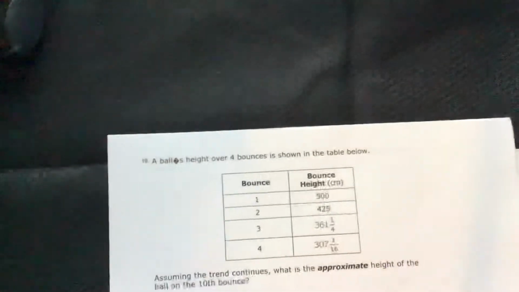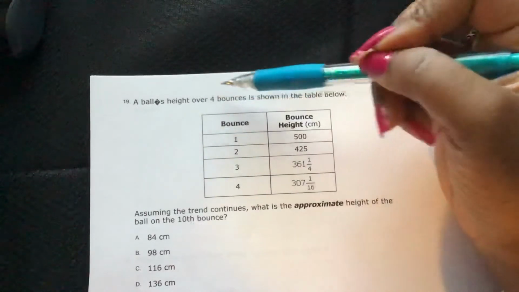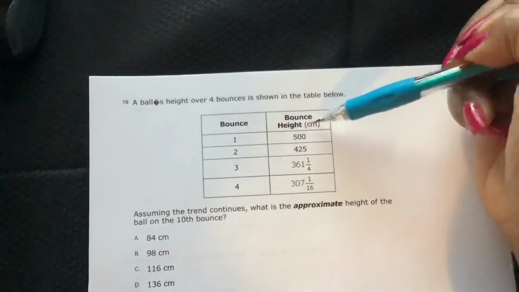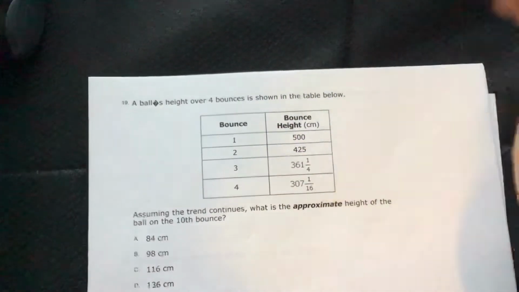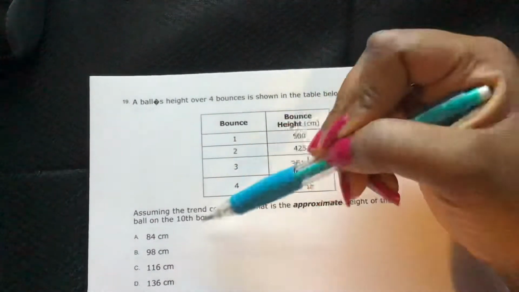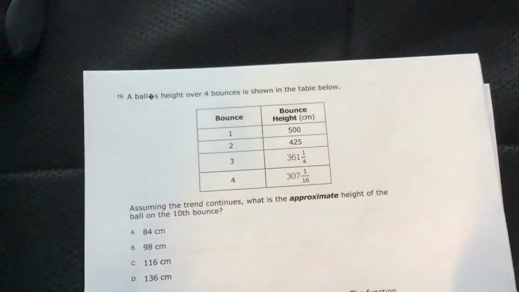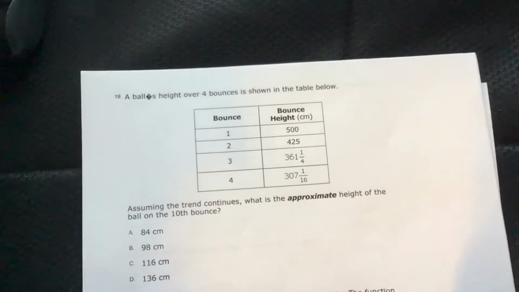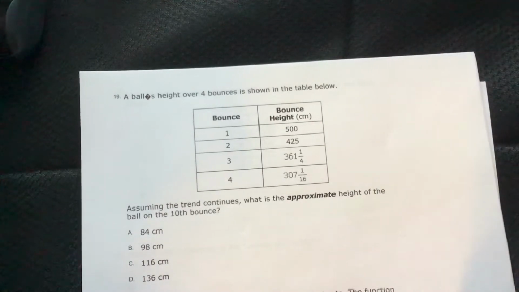All right, number 19. It says a ball's height over 4 bounces, okay? So this is the number of bounces, and this is the height, okay? Assuming that the trend continues, what is the approximate height after the 10th bounce? So here you look at your numbers and you look to see what kind of pattern you think it might be having. And again, in our last example, we know when the ball bounces, we remember it was an exponential function because it bounced at a half.